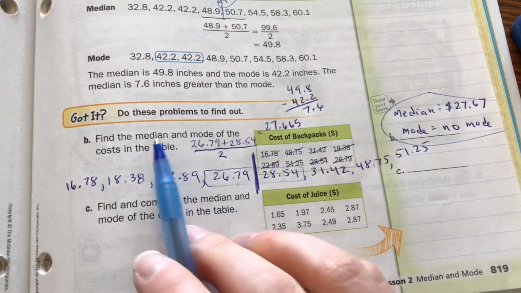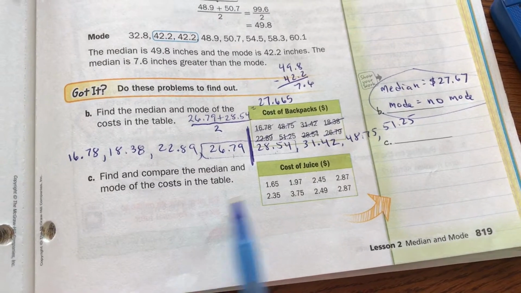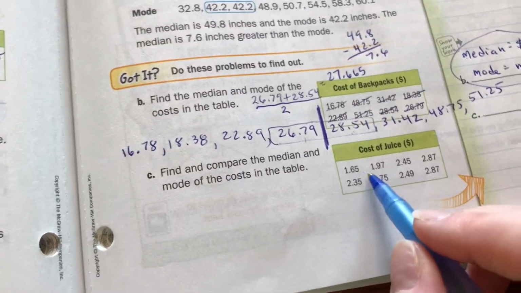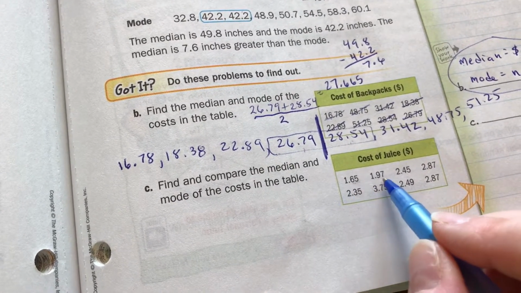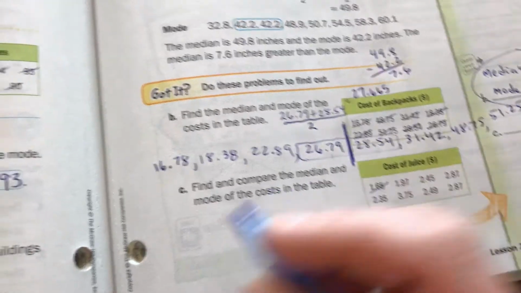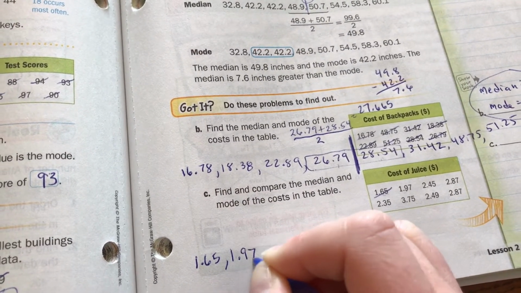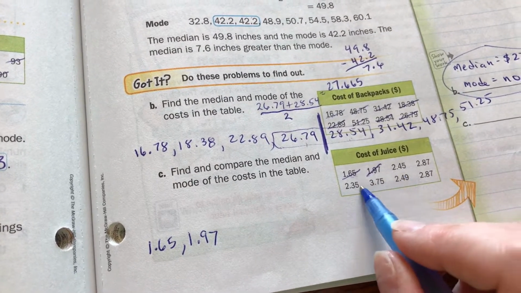All right, now we don't have to compare on this one, so we just need to compare for this one though. So now we have cost of juice. Let's lay these out. We have a couple in the ones. So this is 1.6 and 1.9. So the 1.6 comes first. Then the 1.9. All right, now what about the twos? We've got a lot of twos.